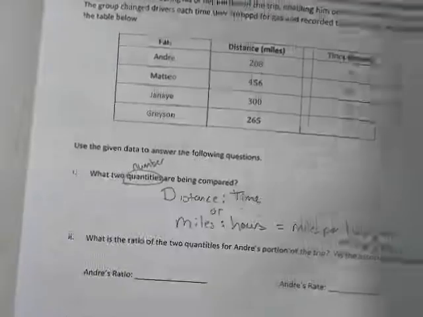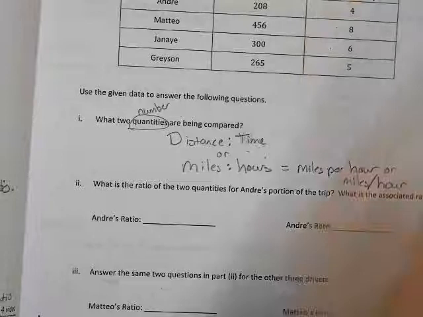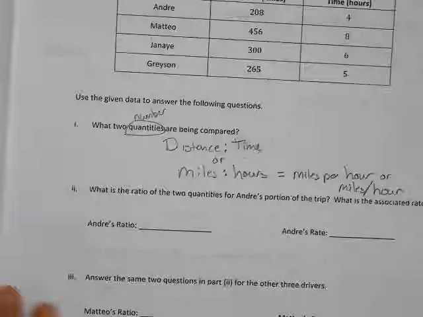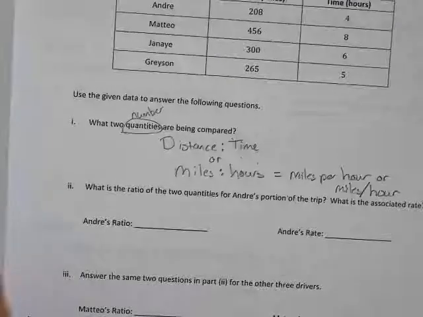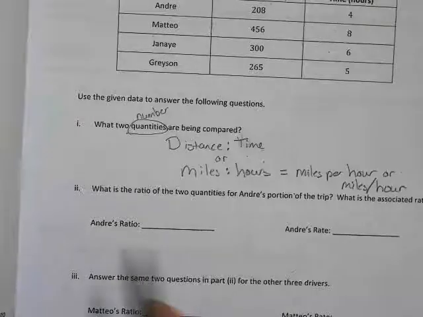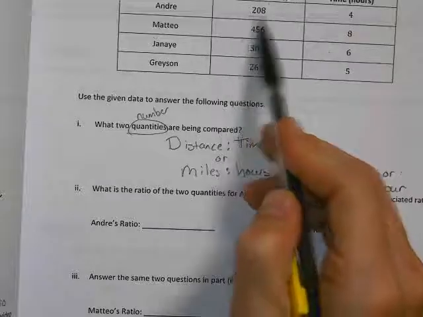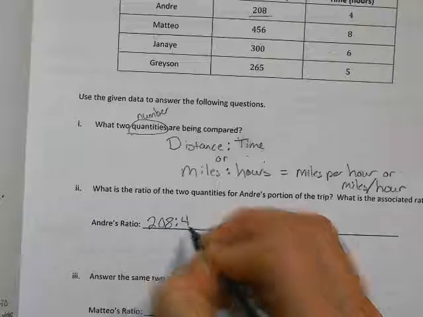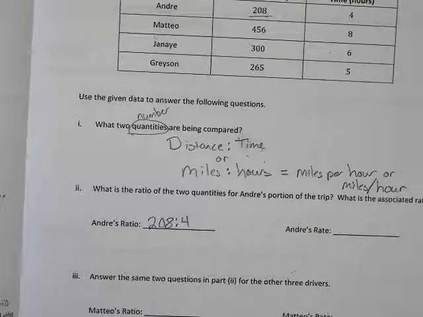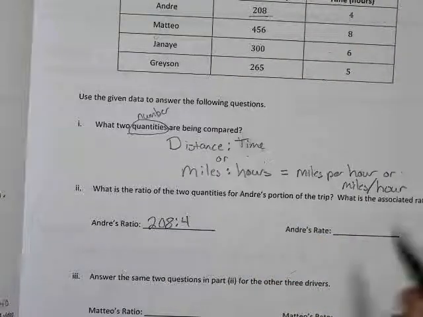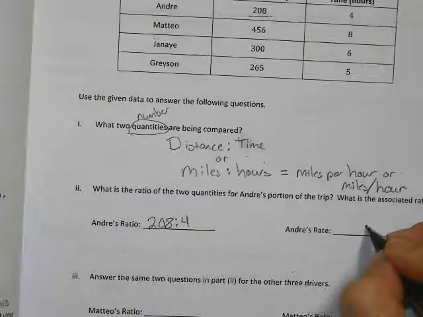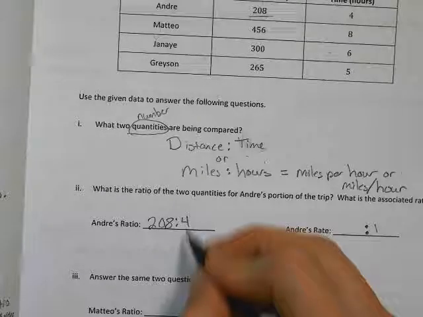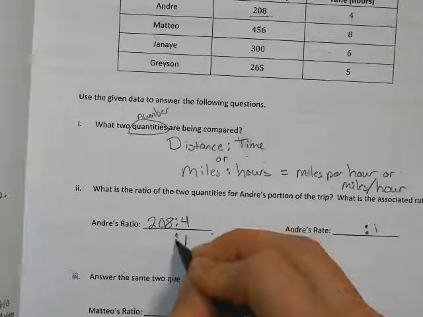Next question. What is the ratio of the 2 quantities for Andre's portion of the trip? And then it asks us, what is the associated rate? So my ratio for Andre, which is my top one up here, is 208 to 4. And as you should notice, these are both even numbers. And my rate would require me to have a comparison to 1, which means I need to go from a 4 to a 1.